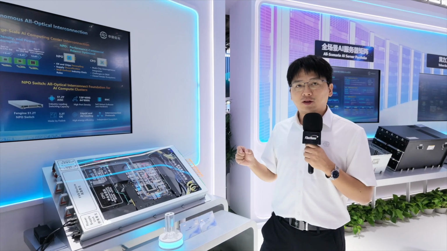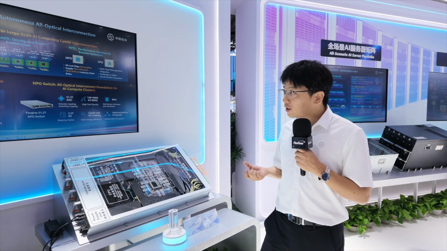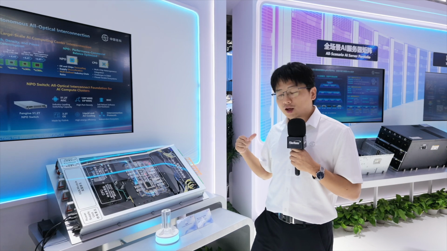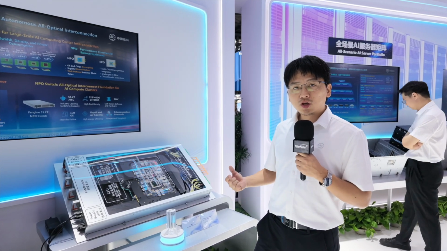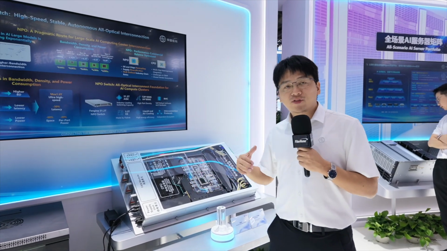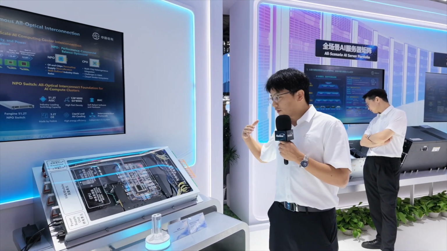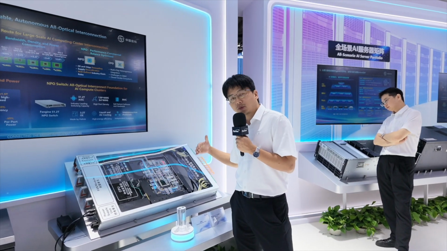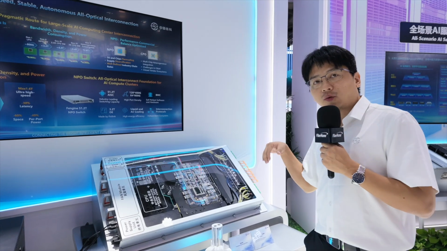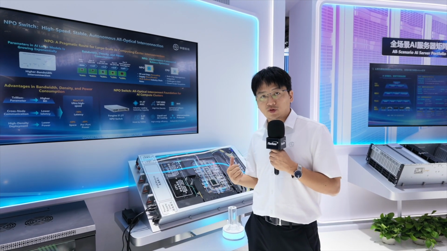There are 3 values that we provide here for our data centers. The first, we're trying to diminish the power consumption right here. Compared with the traditional switch, we use these NPO near-package optical devices to diminish the power right here. Compared to the traditional switch, we diminish power consumption by almost 40%.